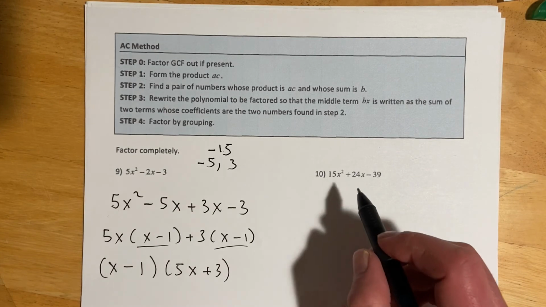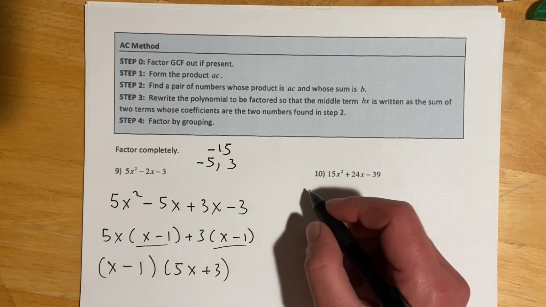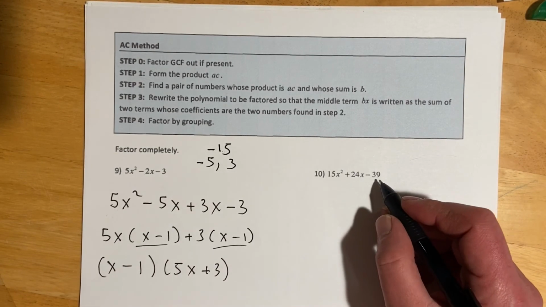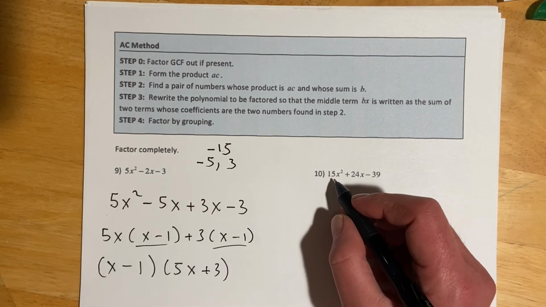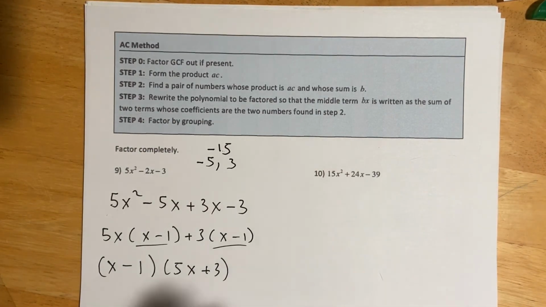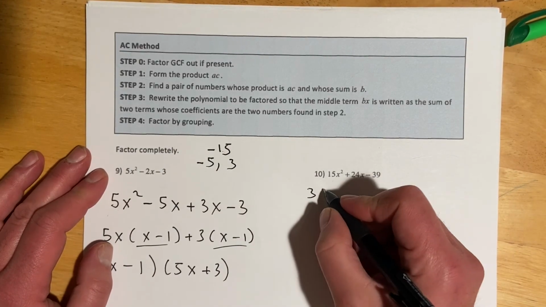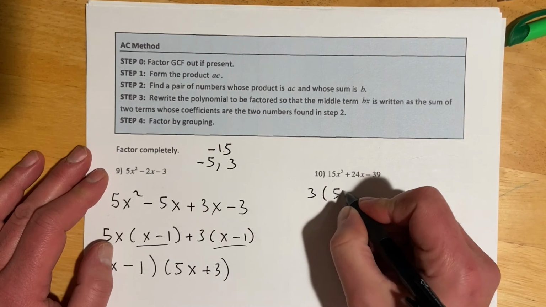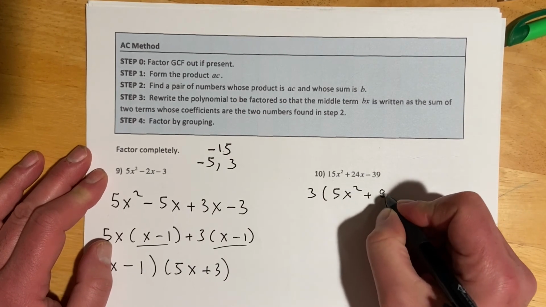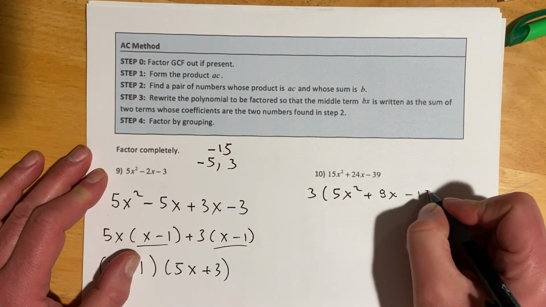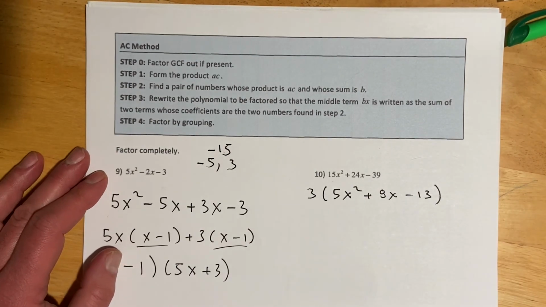This next example is the one where I don't like AC method when there's a greatest common factor, just because people don't do a very good job of keeping track of the parentheses and they get confused. Okay, so our greatest common factor in this case is a 3. So we'll go 3 and then 5x squared plus 8x minus 13.